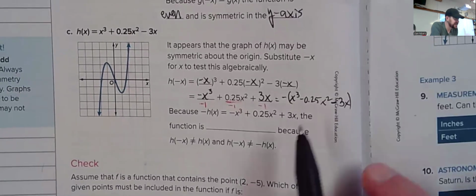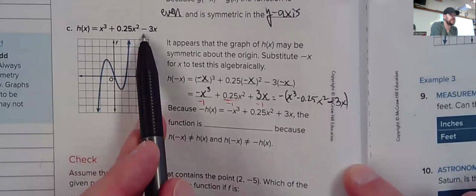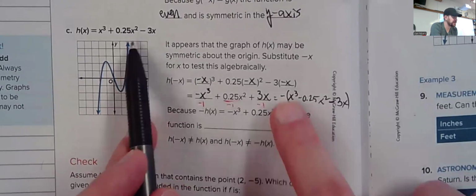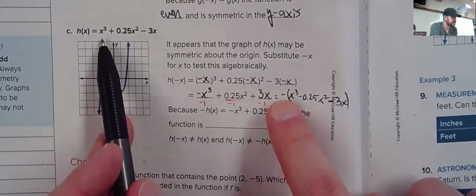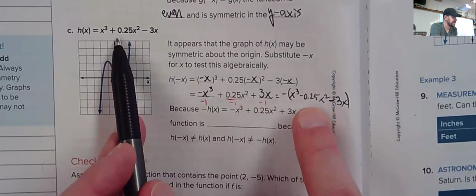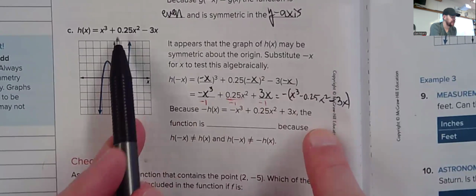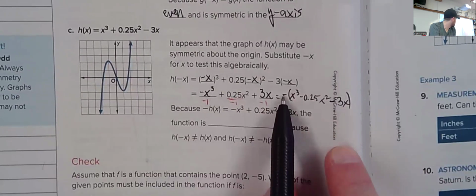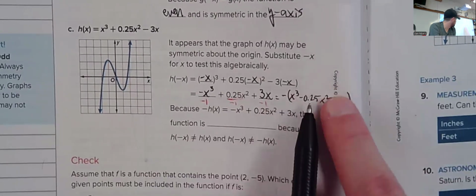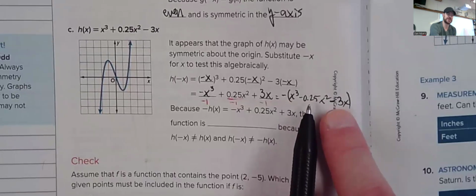Does the stuff inside the parentheses here match the original function? Not quite. The first one is x cubed. The last one is minus 3x. The middle one, though, is negative 0.25x squared instead of plus 0.25x squared. So this opposite is not equal to the opposite of the original function. It's equal to the opposite of some other function that's really close to being the original, but not exactly the same.